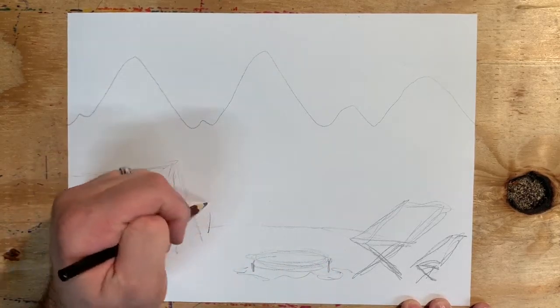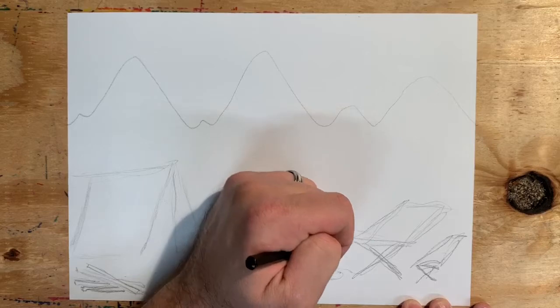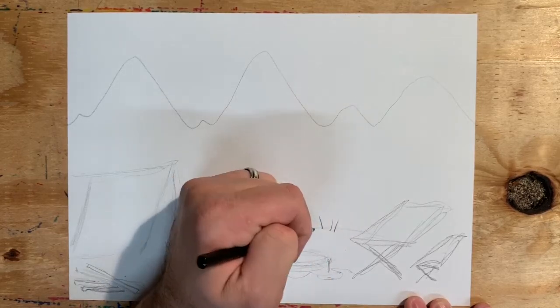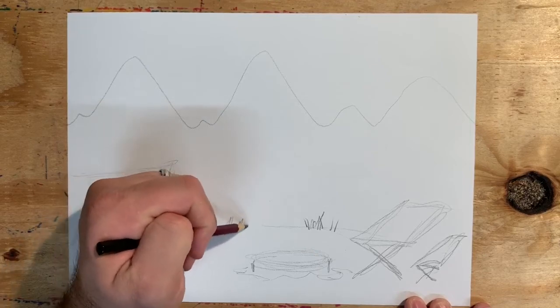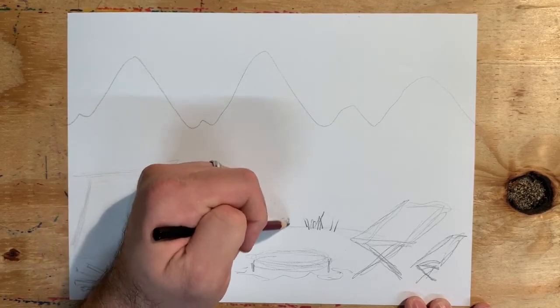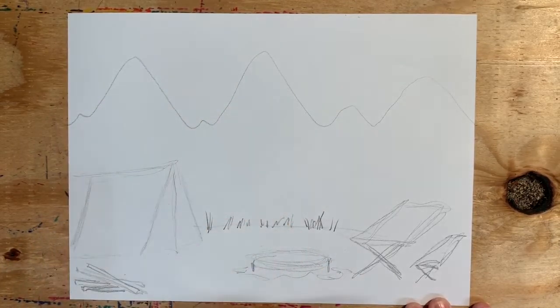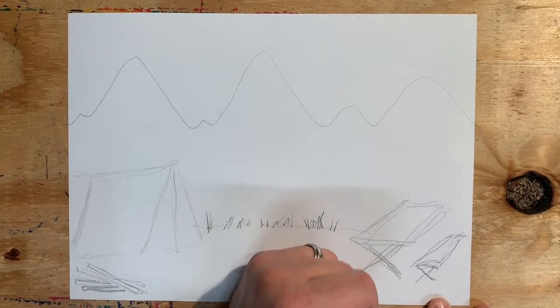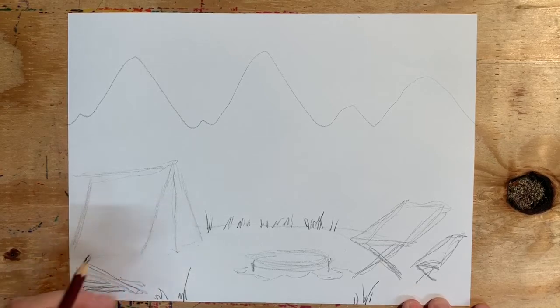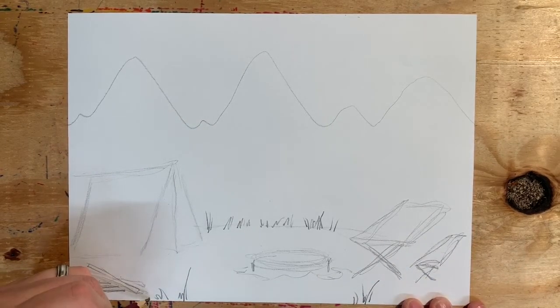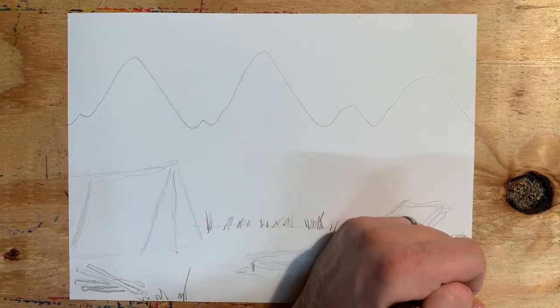You know, there's grass here and there. And the grass is kind of going to create sort of like an edge where the foreground moves into the background. I might even put some grass up in the front just to show that the picture keeps going down outside the borders of the paper.